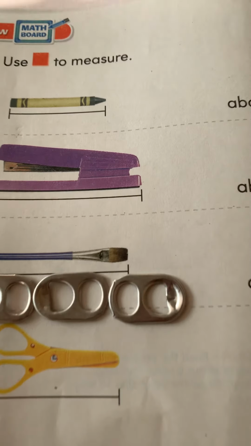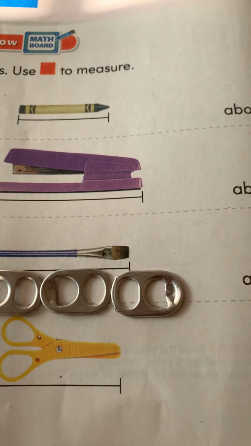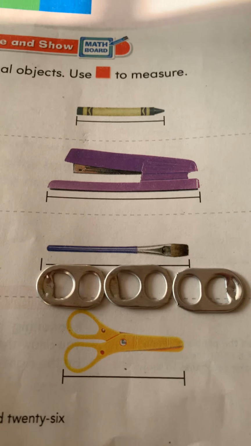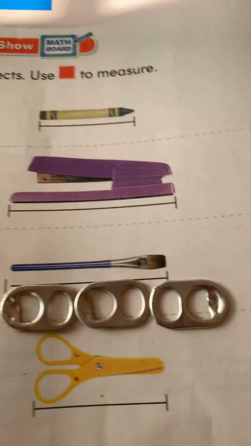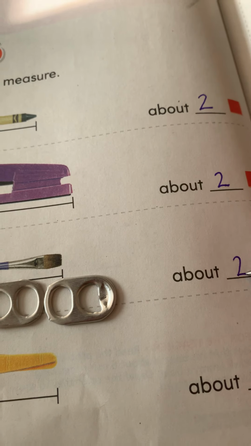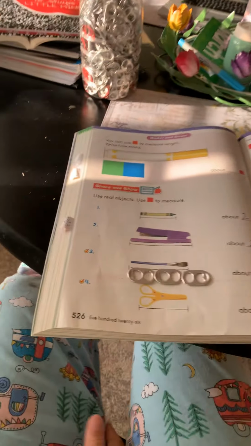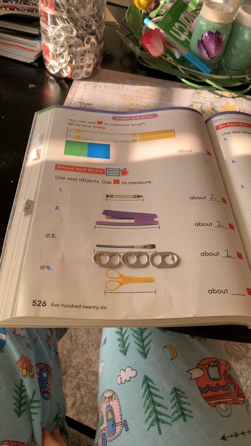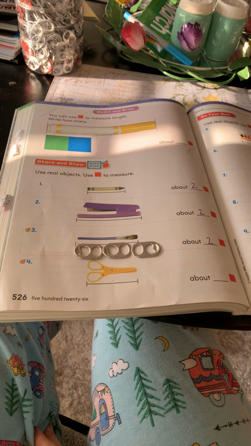That means that I cannot count it in my estimate. So I'm going to say that the paintbrush is also about 2 Coke tabs in length. So that is how you measure objects using non-standard units of length.